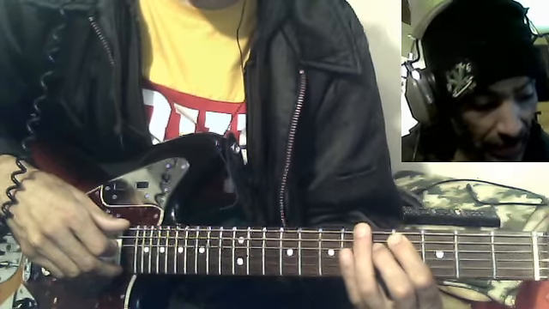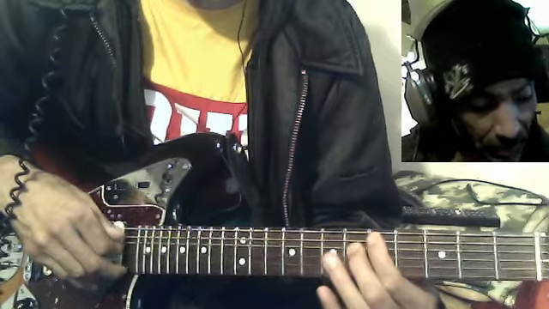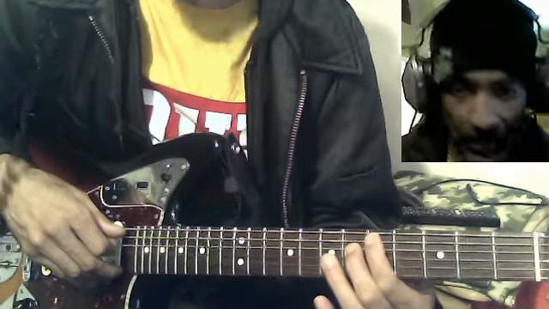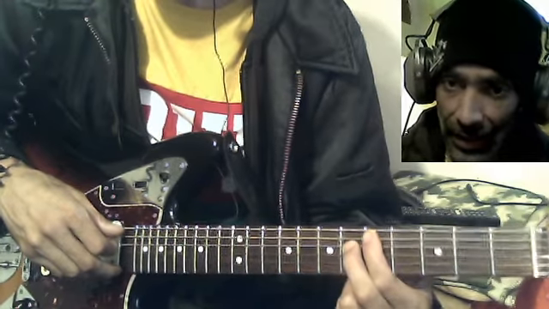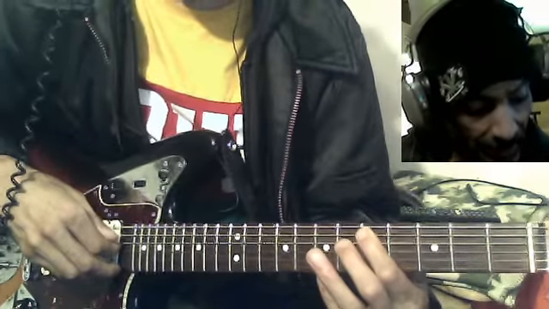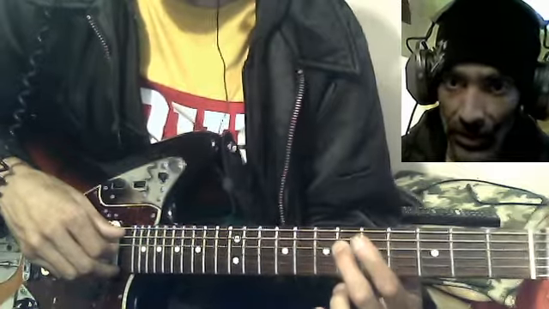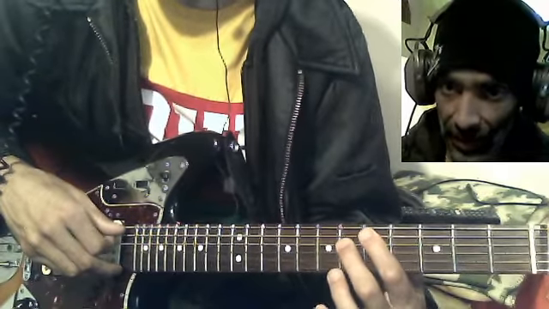But in A, the tritone is a D and a G sharp, which is the 4th and the 7th.